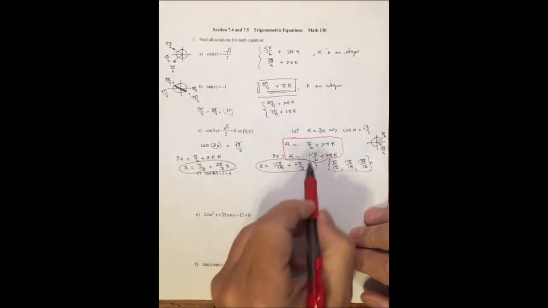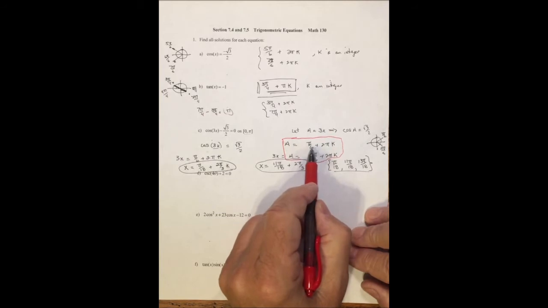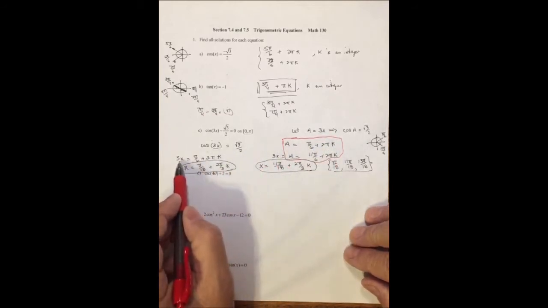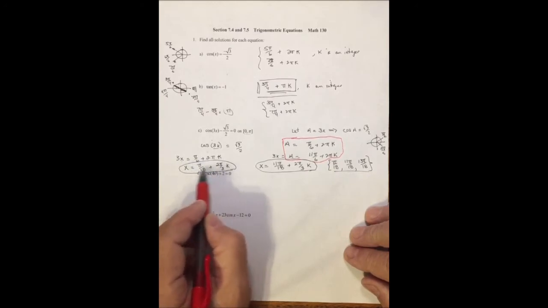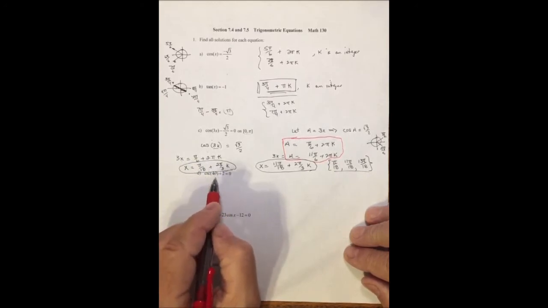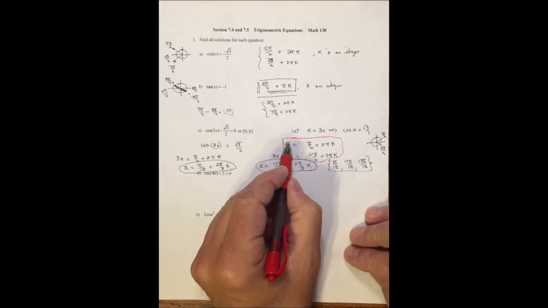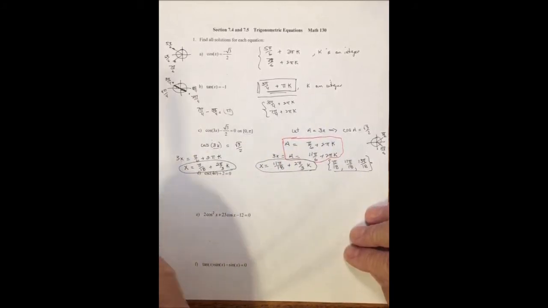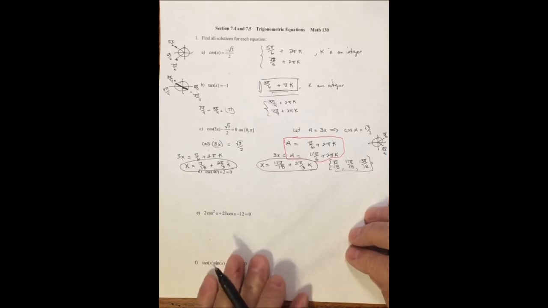And then go back and say, okay, I've got a equals pi over 6 plus 2 pi k. Remember, a was 3x. Now divide by 3. Divide everything by 3. So it won't take very long before you don't have to do this step. In fact, I'm going to skip that step on the next problem.